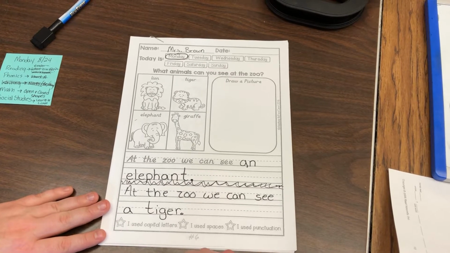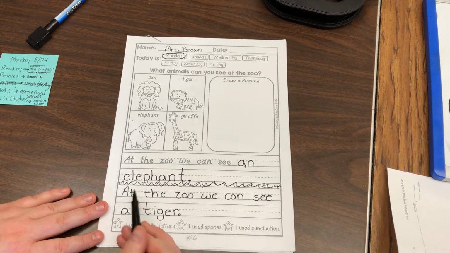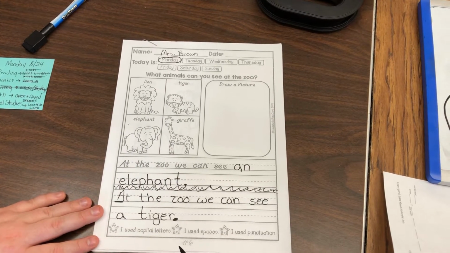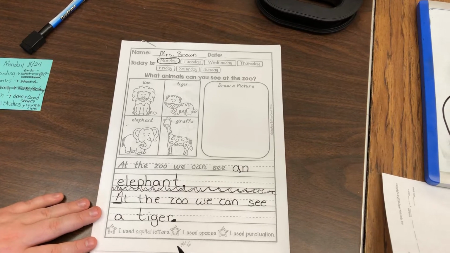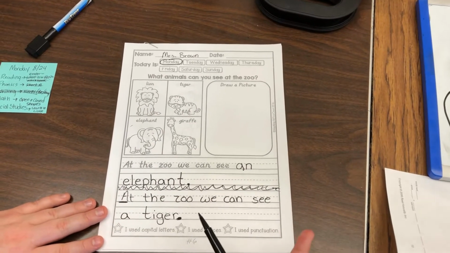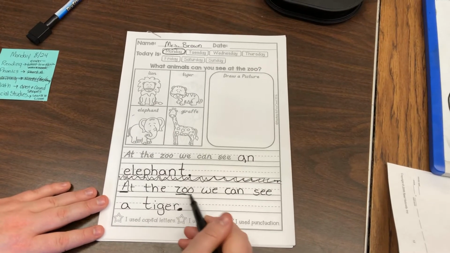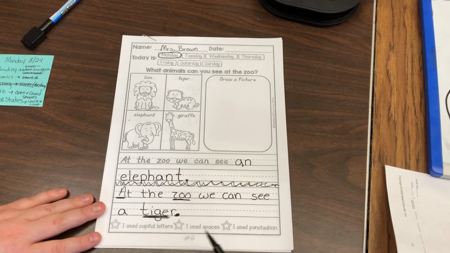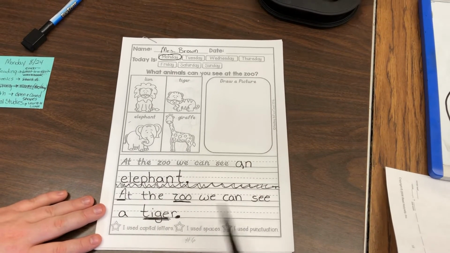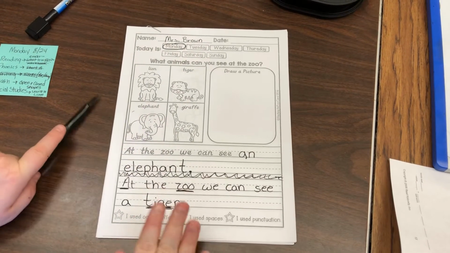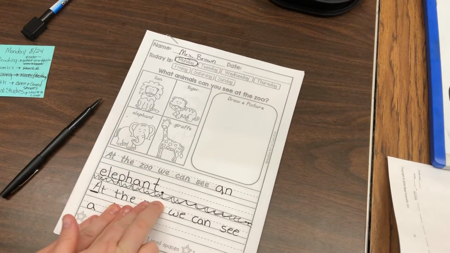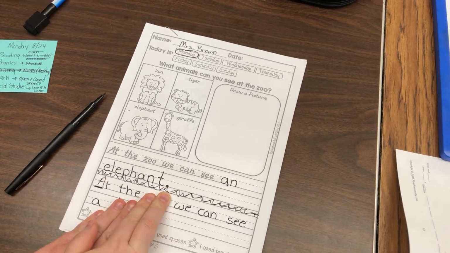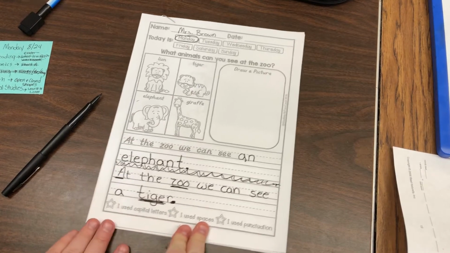So, what do I care about? What does Mrs. Brown care about? In our sentences, we care about a capital letter, a period. What else? A noun? Yes, we have 2 nouns in here. We have a place, a zoo, and we have a animal, a tiger. At the zoo, we can see a tiger. So I wonder, if I didn't have any nouns, what would this sentence look like? It would look like, at the, we can see a. That doesn't make sense. So our nouns help our sentence make sense.